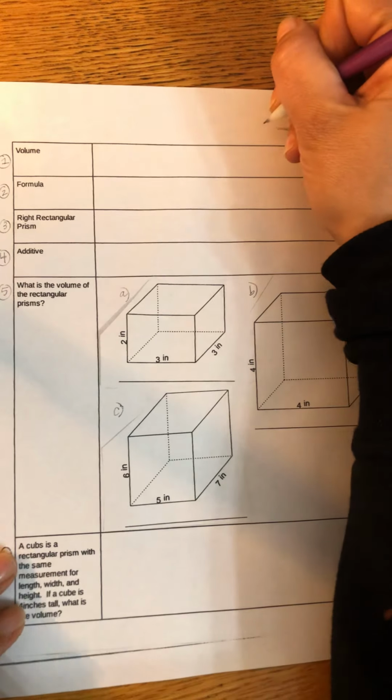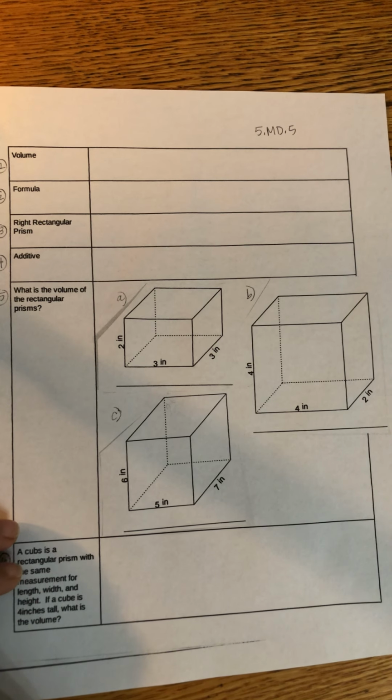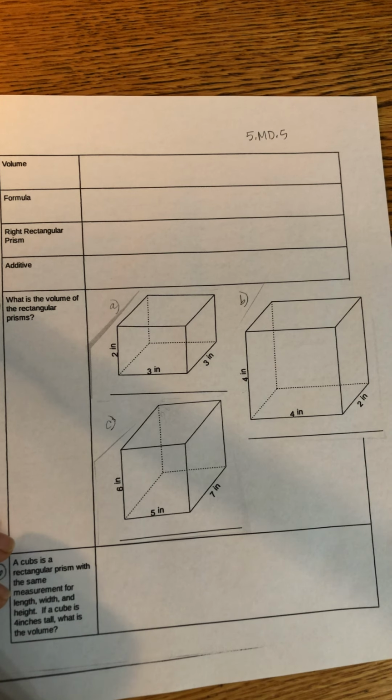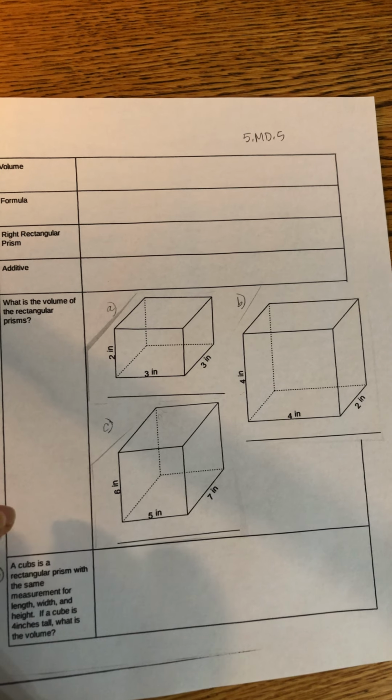This is your extra practice and your instructional video for 5.MD.5. And the objective of today's lesson is to relate volume to operations of multiplication and addition and to solve real-world mathematical problems involving volume. So we've been talking about volume for I think 2 or 3 lessons before this. And this is the last volume lesson. This is basically taking everything that you've learned and applying the formula. So we've got 4 vocabulary words: volume, formula, right rectangular prism, and additive.